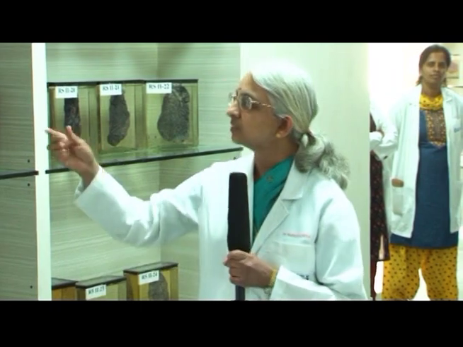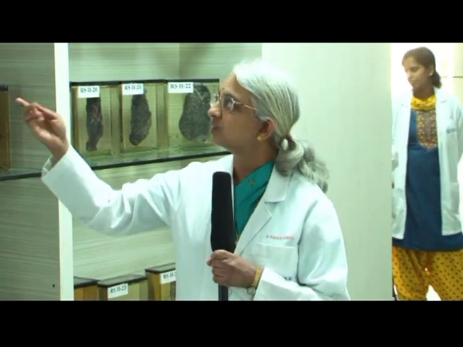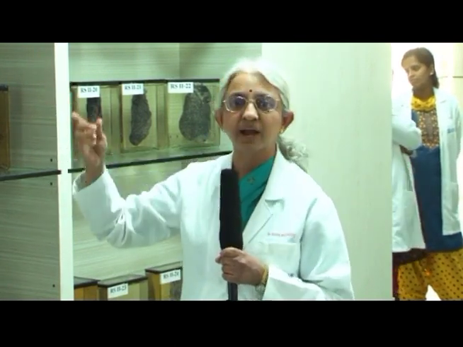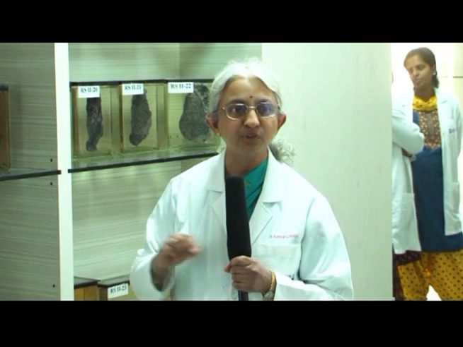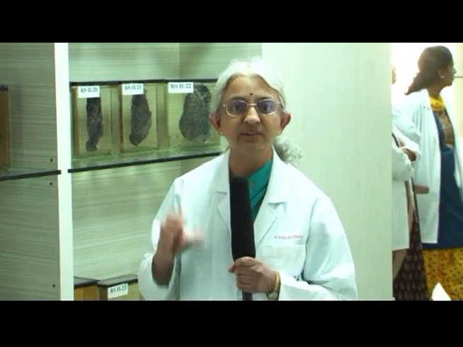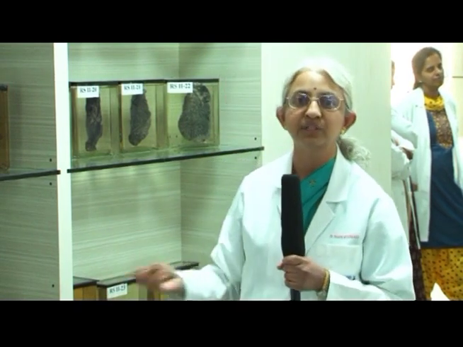And we have intentionally not put the diagnosis on each jar, because if we put the diagnosis, there will be no thinking on the part of the student. Our basic idea here is, it is not only self-learning but also self-assessment. So when a student comes here, he should try to identify each specimen and jot down the diagnosis and even a short description in his notebook, and then go through the catalog which we have made.